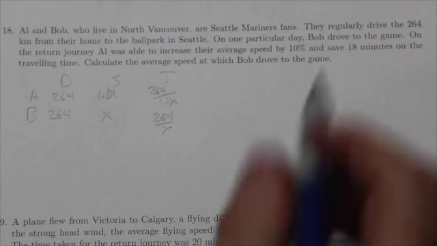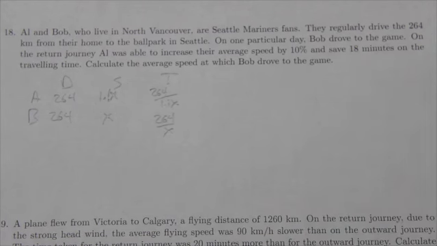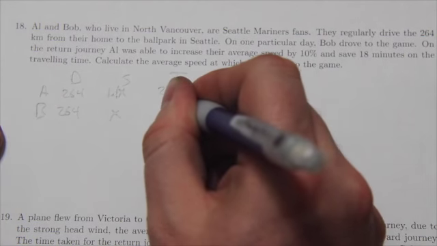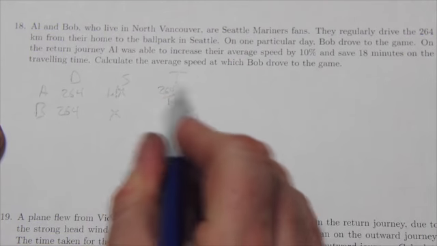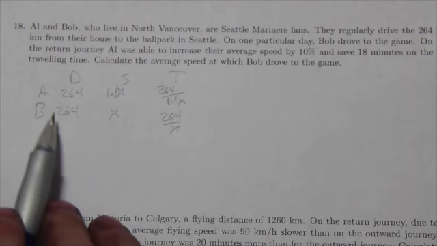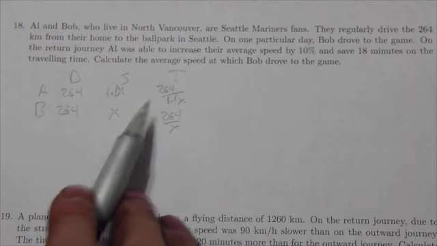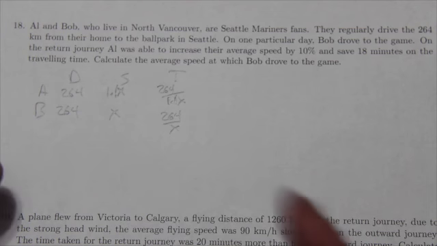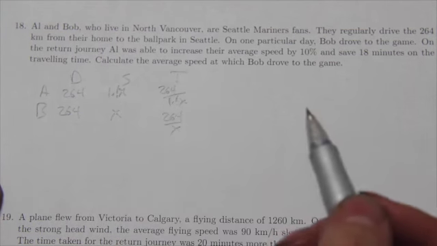Okay? Don't worry about the 18 minutes. Not in the chart. That 18 minutes is a comparison between those two values. But if I ask you how long did it take Al to go and you said, well, it took 18 minutes more than Bob, well, that doesn't answer the question. How long did Al take? Don't tell me how it compares to somebody else. How long did Al take?